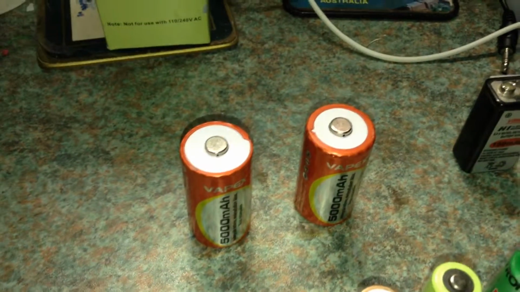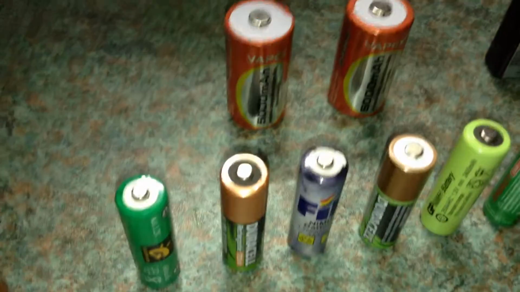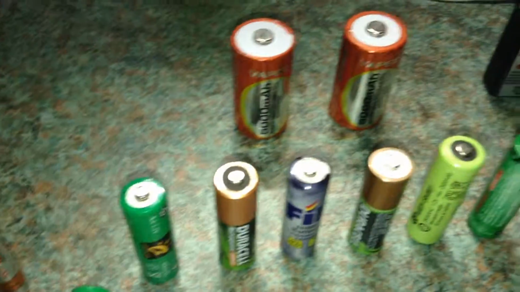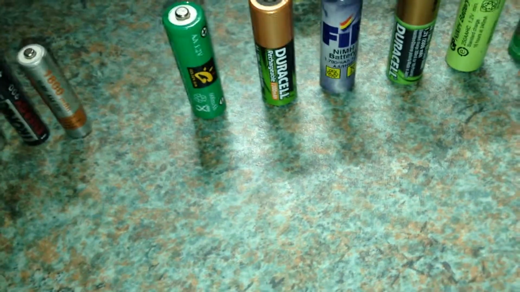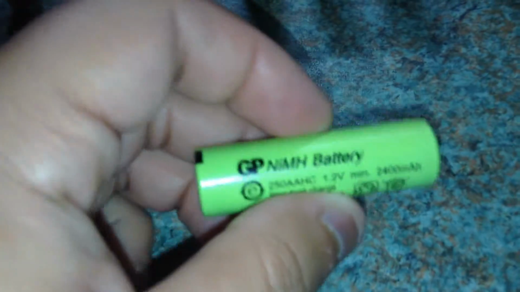So that's that. Now when it comes to charging your batteries, I'll get rid of this one because it doesn't stand up because it has had wires soldered to it before. Now if I take a battery, now batteries are labelled.